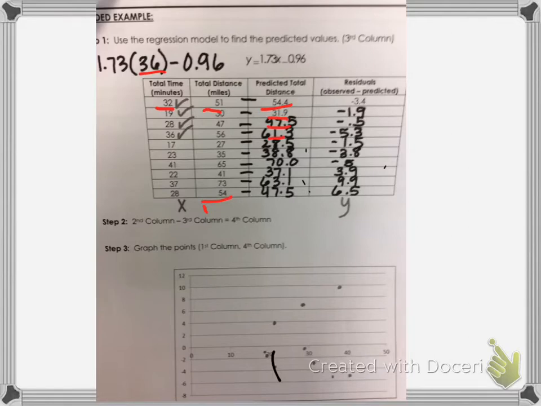Now, to find the residuals, we're going to subtract the observed and the predicted. So we must subtract 51 from 54.4, and we get our residual of negative 3.4. We subtract 54 and 47, subtract 73 and 63. So we just subtract our observed from our predicted. We find the predicted by plugging in total time in minutes for x.